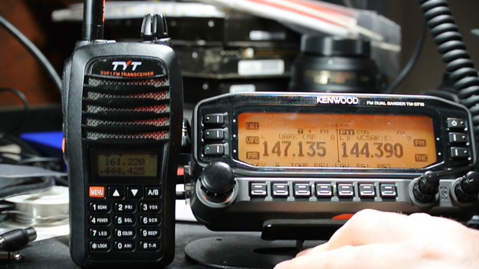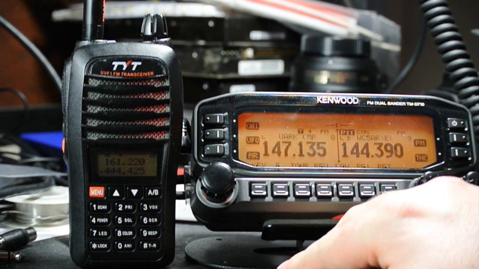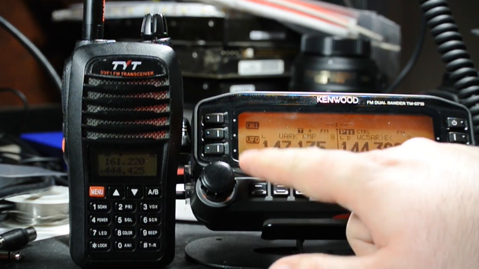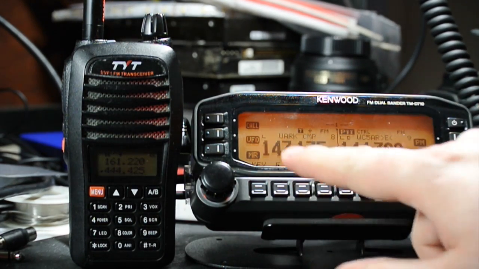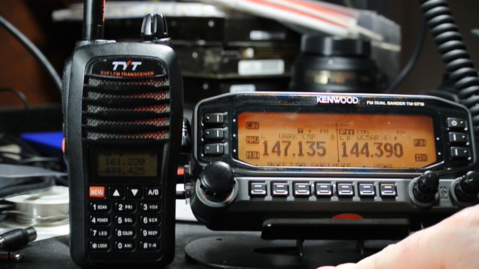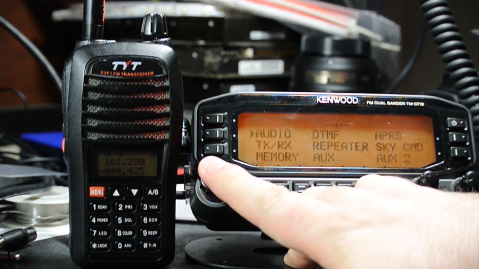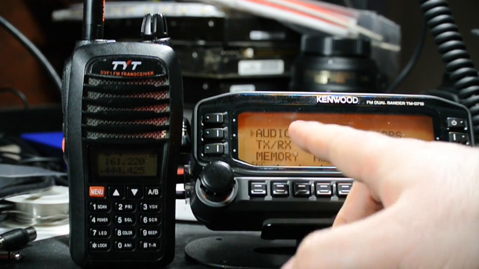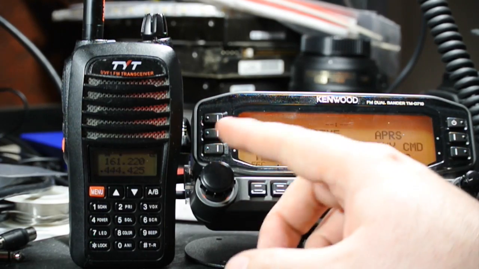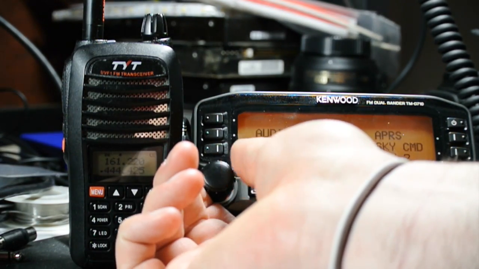The first thing you want to do is make sure you set up the CWID. To do that, you have to hit function, which is these soft buttons here and here and here. There's one that says F. That one is the one you want to hit. Now, to get into the menu, you push in on the VFO, and it brings you into the menu. You see audio is selected. We just have to rotate it till we get to repeater.